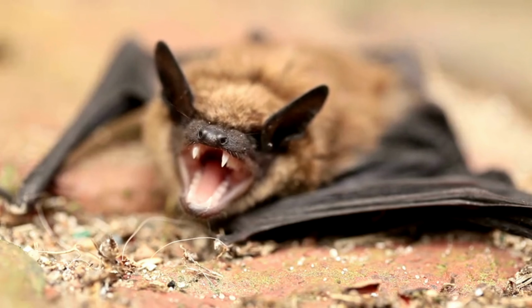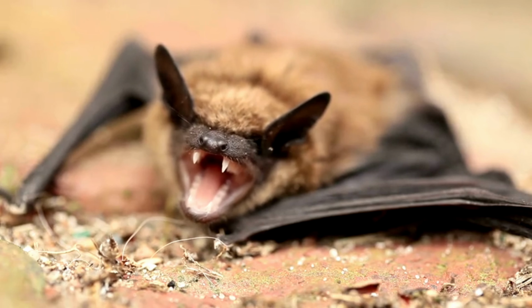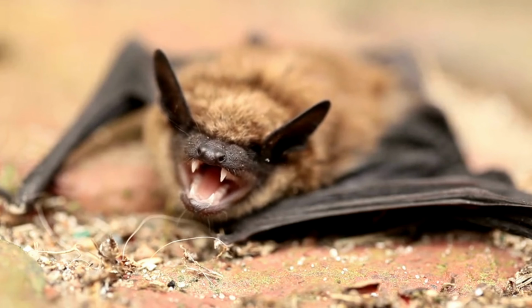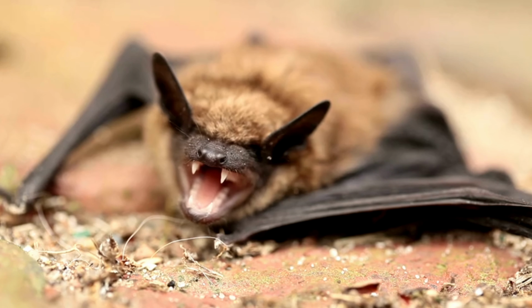Medieval folklore expanded upon the eeriness of bats with a number of superstitions built around the belief that bats were harbingers of death.